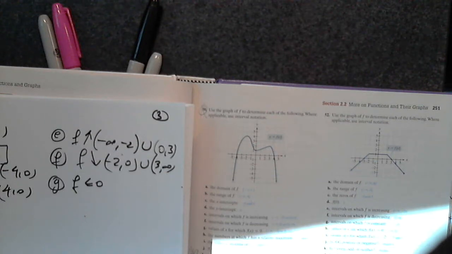Same thing here. If I ask you to evaluate somewhere between 4 and infinity, like for 10, what type of number will you get? Negative. Correct. Okay. Now between negative 4 and positive 4, do you see the graph is entirely above the x-axis? Any value you pick, 1, 2, negative 0.5, all those values will give you what type of y value? Positive, correct.